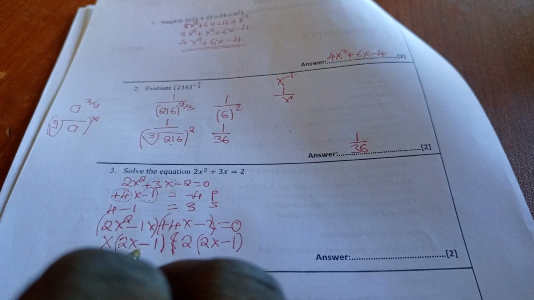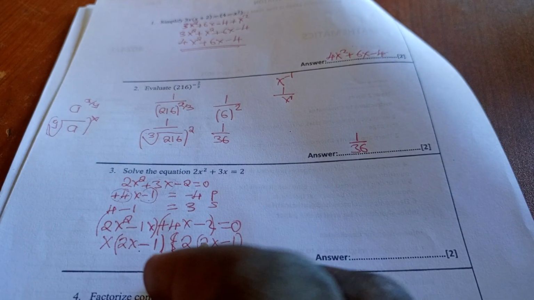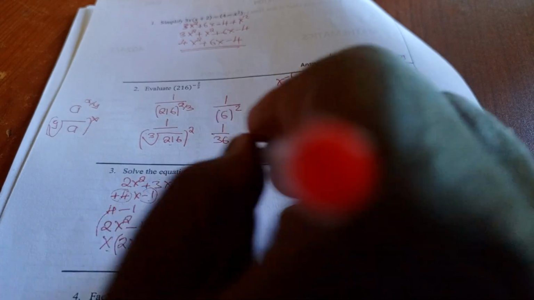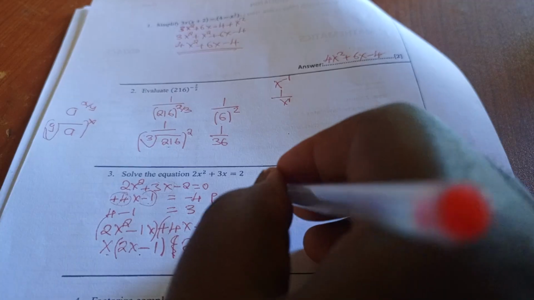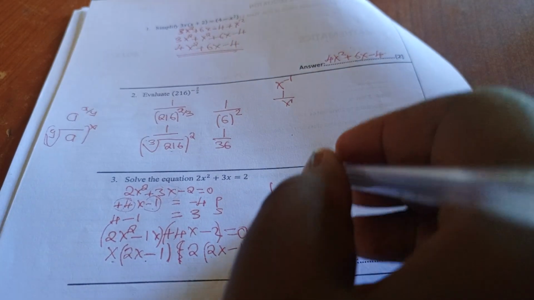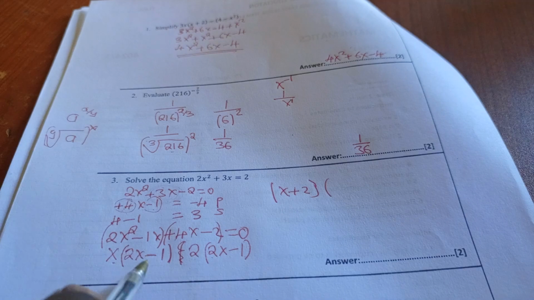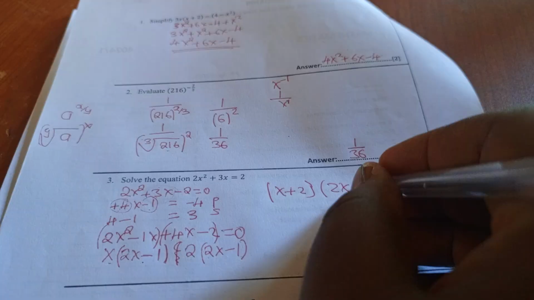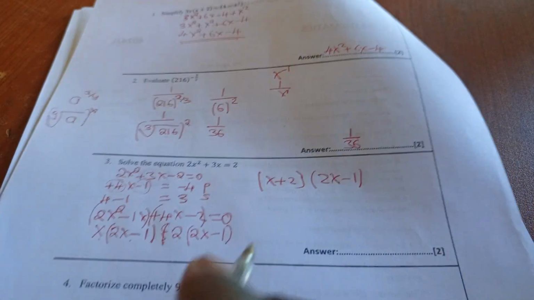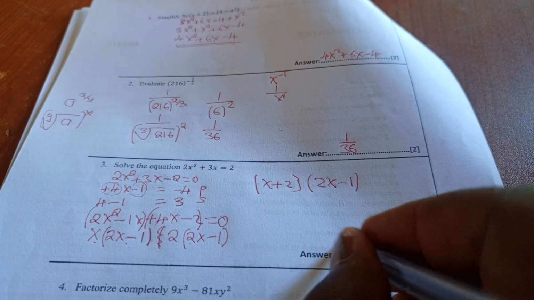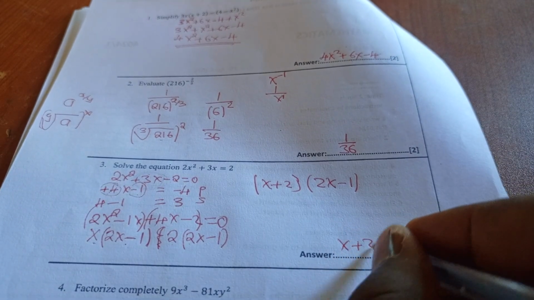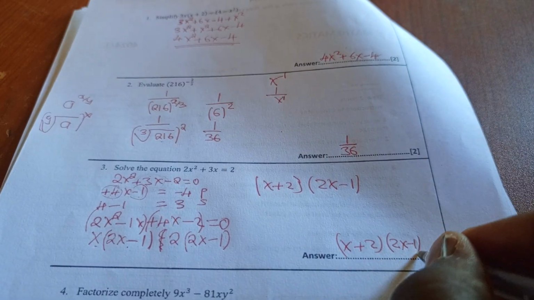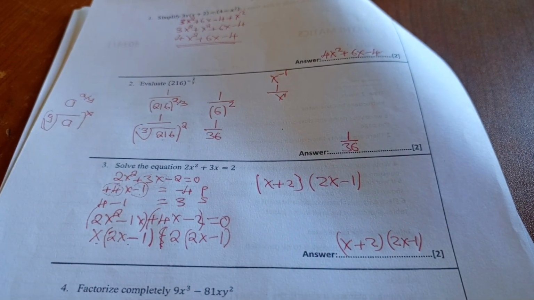Now, as you can see, we have the same thing inside the brackets, 2x minus 1, 2x minus 1. So you get x and 2 and put them together, so it will be x plus 2. Then you pick one of the same brackets, so we have 2x minus 1. So this will be our final answer: x plus 2 and 2x minus 1.